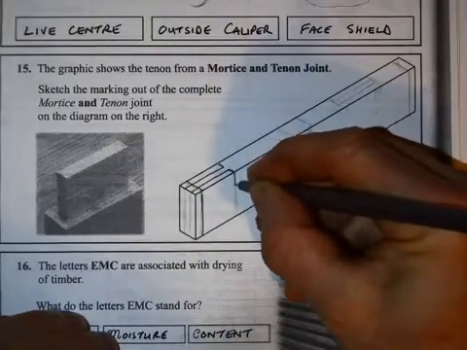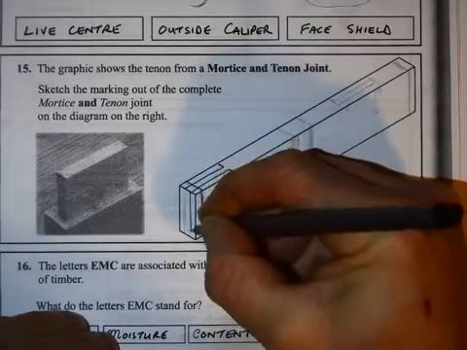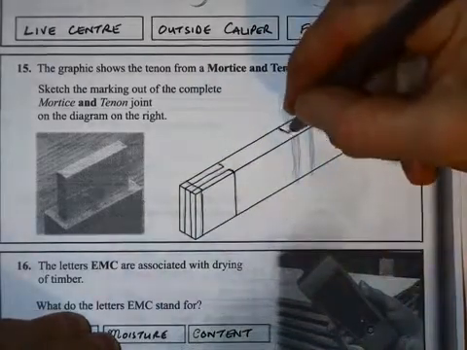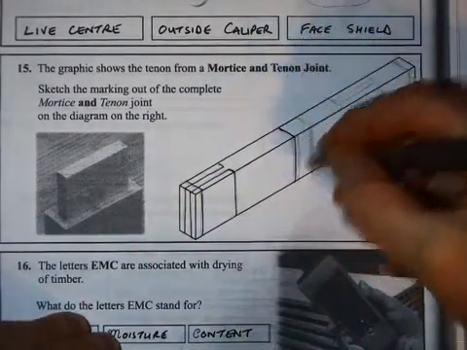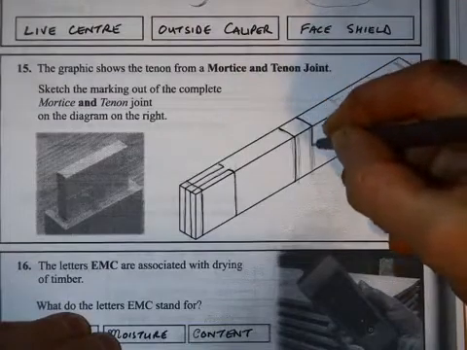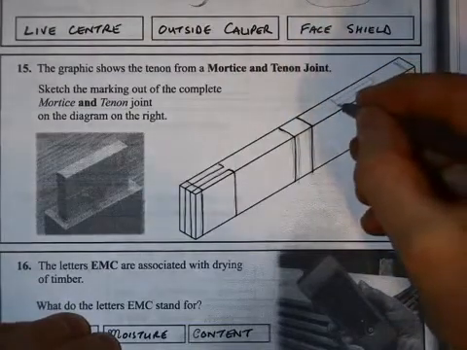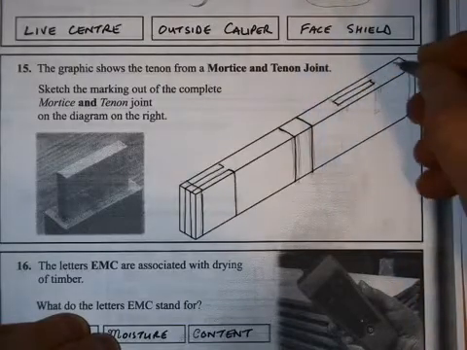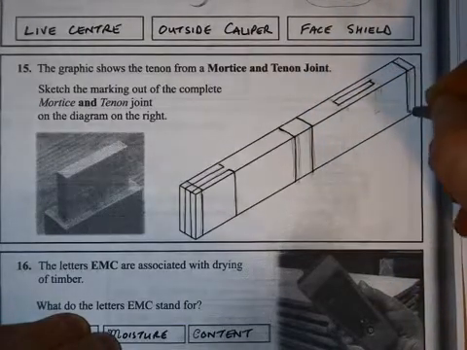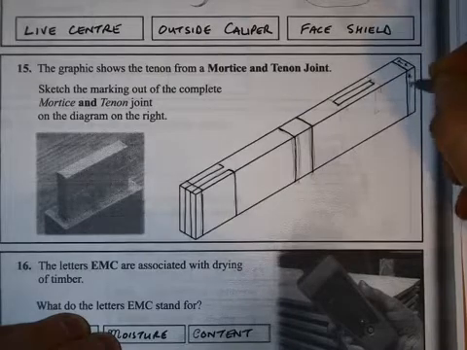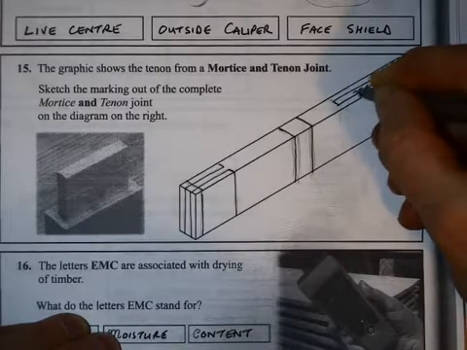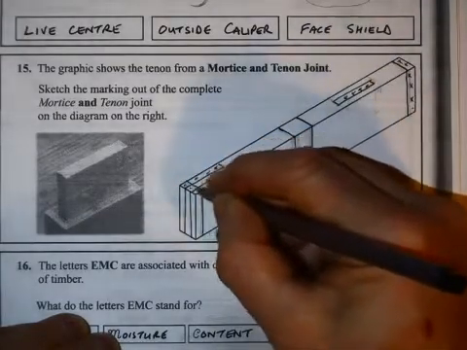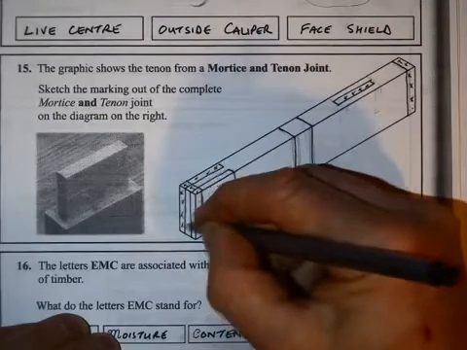I don't have a lot of room to draw this, so it's hard enough to get nice lines on this here. It would be easier if there were 2 blocks of wood. So there's my tenon. Or sorry, my mortise the other side. This is my tenon here.